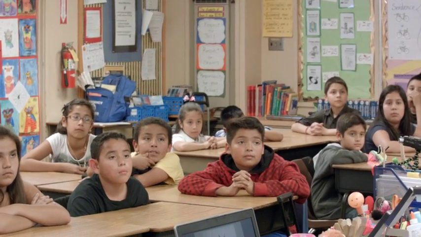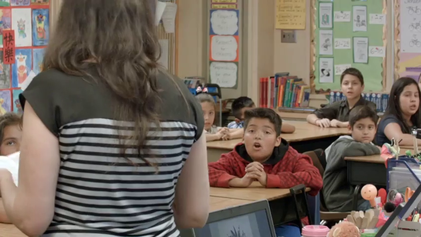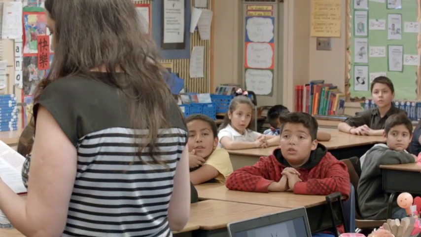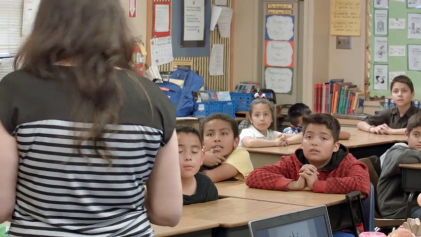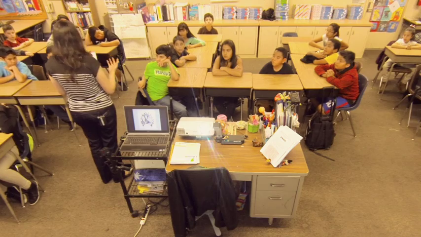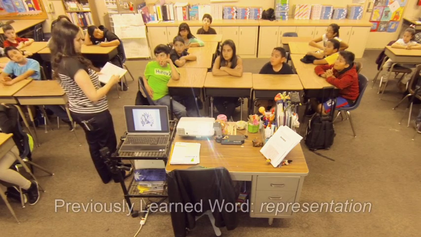And our word is viewpoint. We're going to say that together. The artist has incorporated the viewpoint of weeds into the artwork. So when you look at both sides of an issue, do you consider both viewpoints or do you consider both representations?